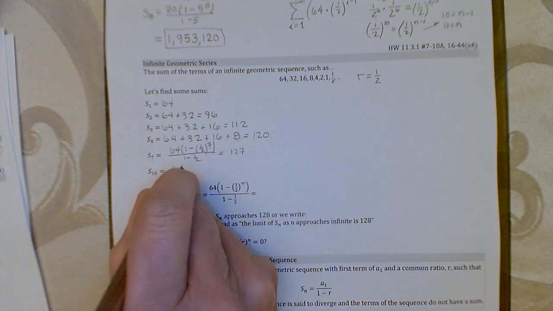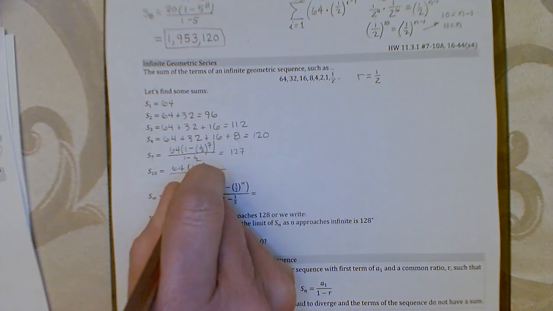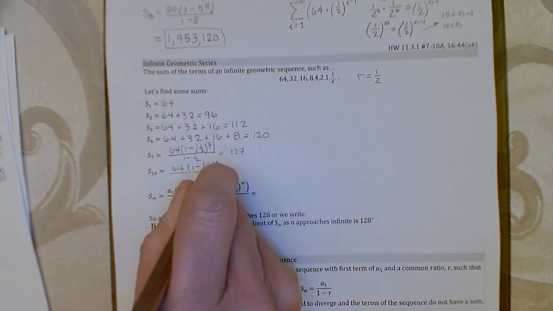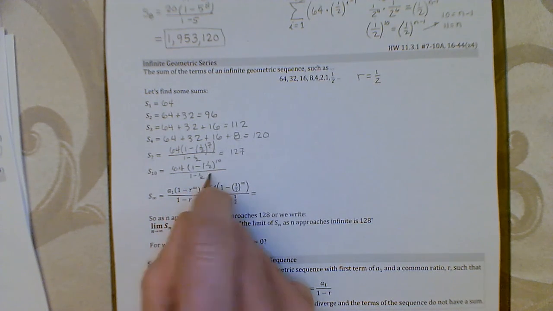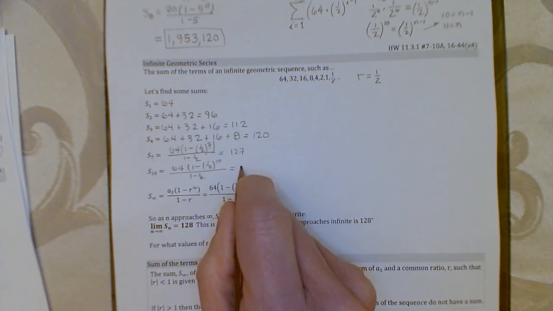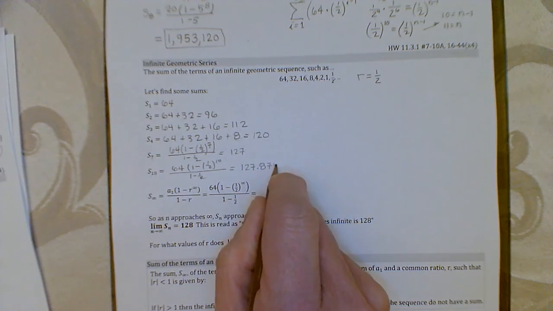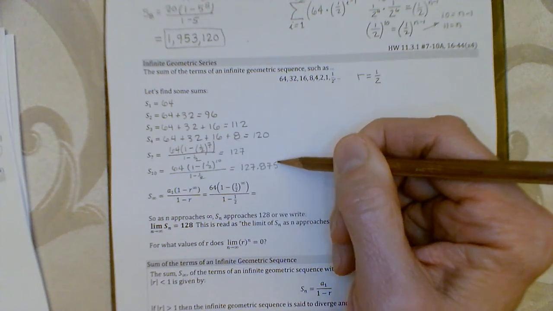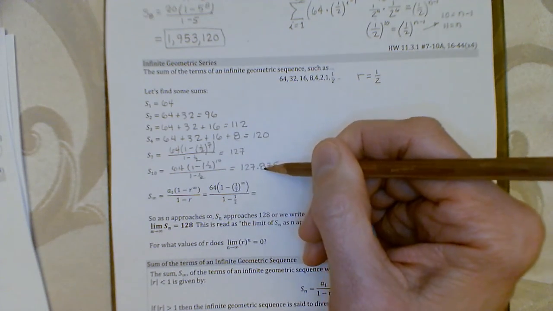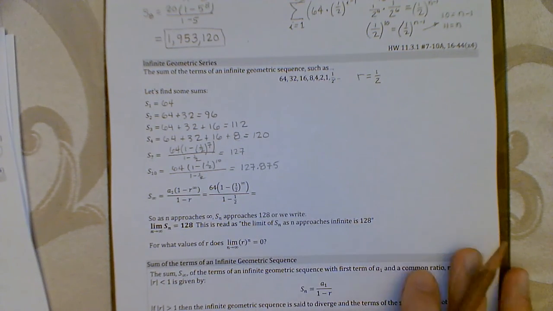We'll do 64 times 1 minus 1/2 raised to the 10th power, over 1 minus 1/2. That ends up being 127.875. So we added 3 more terms, and we only added another 0.875 to our sum.